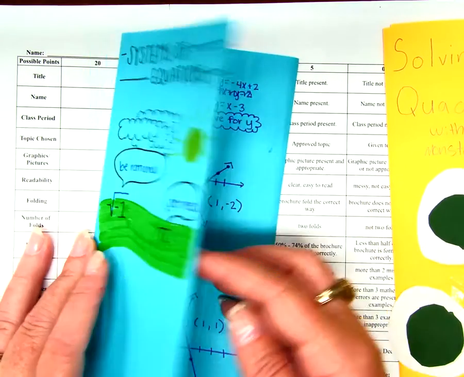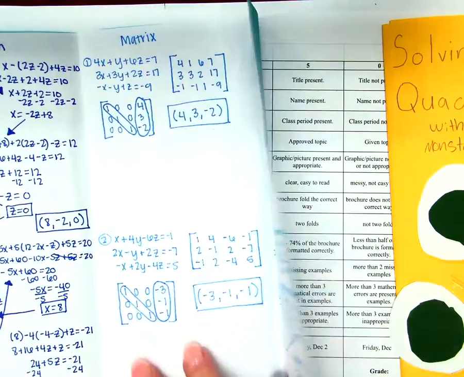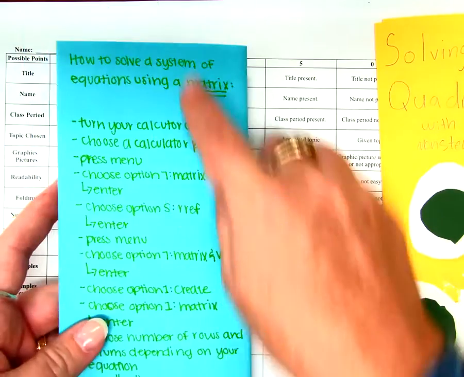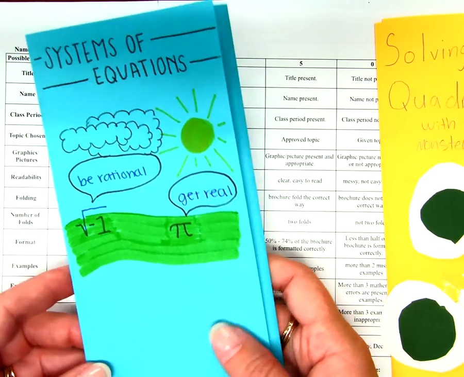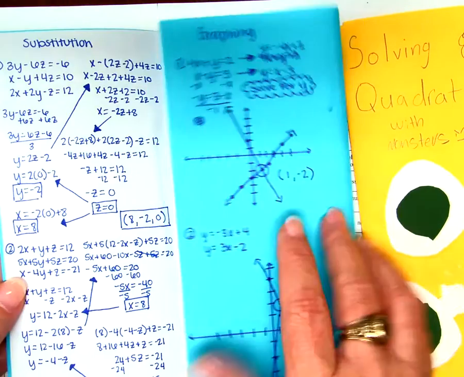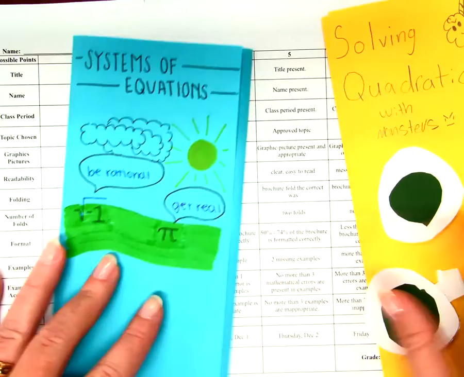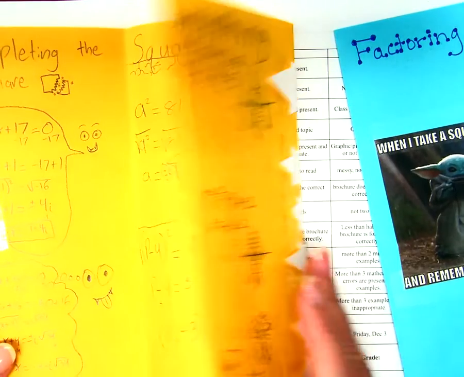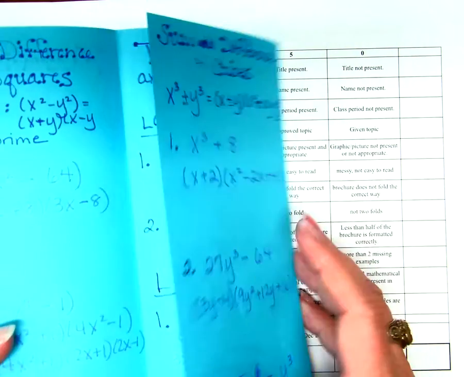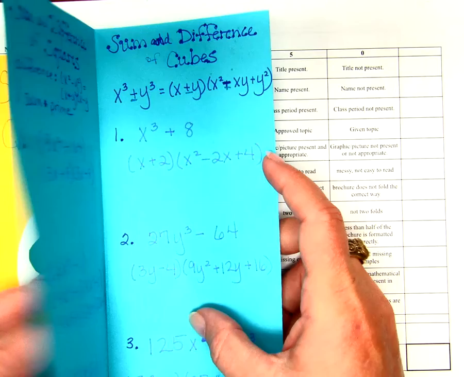Notice on systems of equations, there's substitution, graphing, matrices, and elimination. So this is like definitely linear, right? And then on the back is instructions on how to solve it with the matrix. Okay? But there's examples all the way through here, right? Some of them have 2 examples, some of them have 3. That's just based on the difficulty of the type of part that you're doing. All of that is in the templates that will be on Google Classroom, so you know. See, this one has 3, this one has 3, and so on. You see what I'm saying?